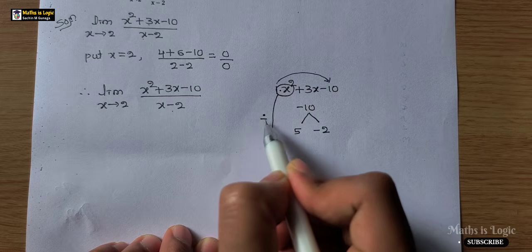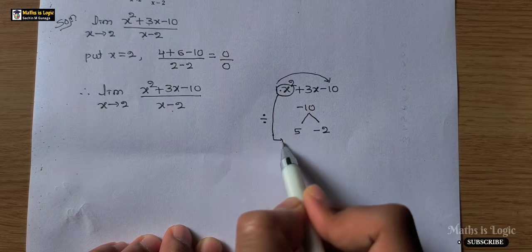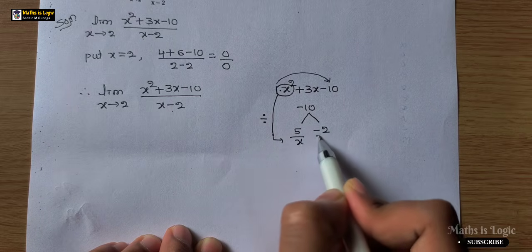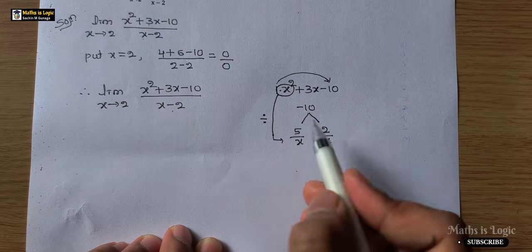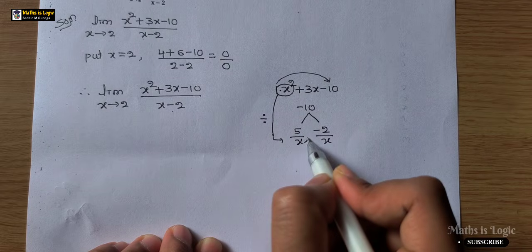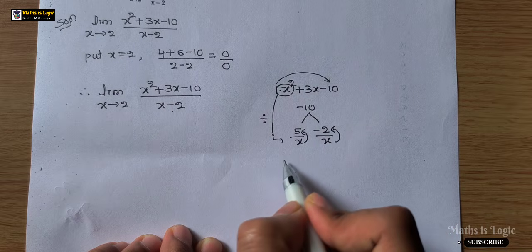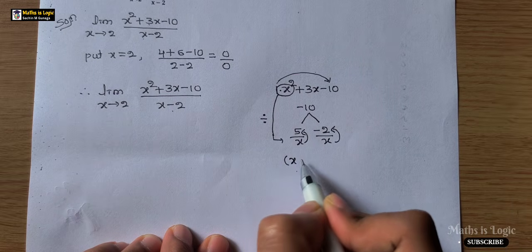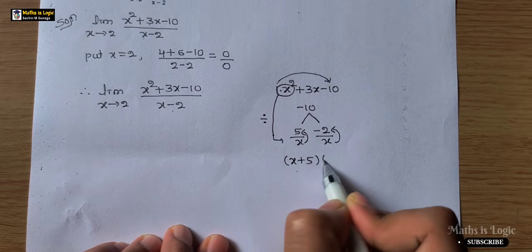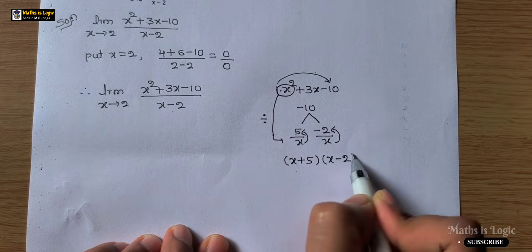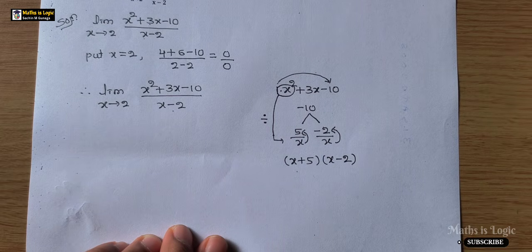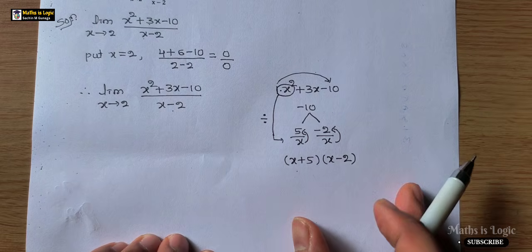What is that remaining value? x. That x, divide here also, divide here also. After dividing, add these two, next these two from the denominator. Therefore it is x plus 5, next x minus 2. You will get the factors directly. So this is the shortcut way to find the factors.